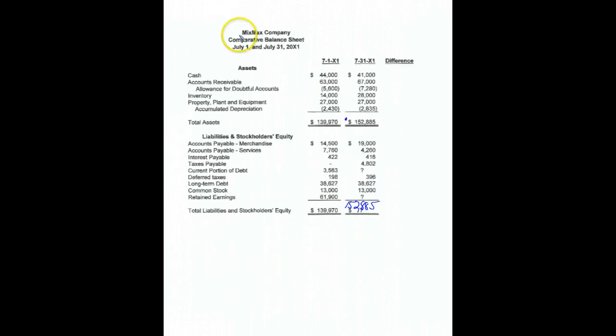So this current portion of debt started with a beginning balance of $3,563, and we can see from the cash flow statement there was a payment of $579, so the ending balance would have to be $2,984. Okay, so we know that. Now we have just one unknown left.